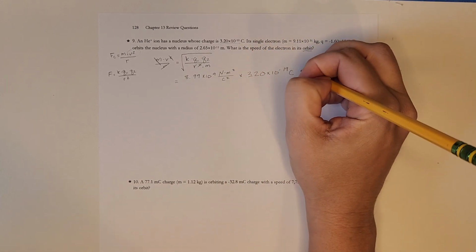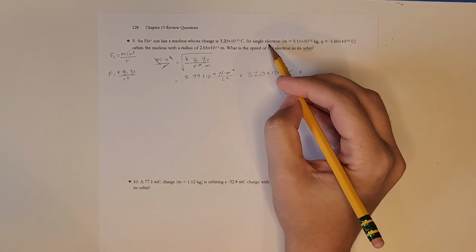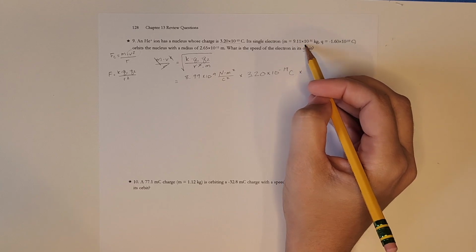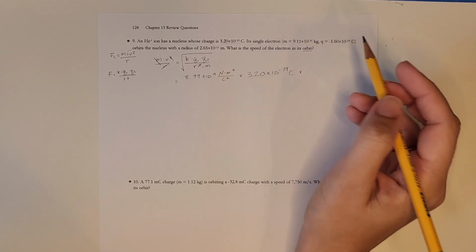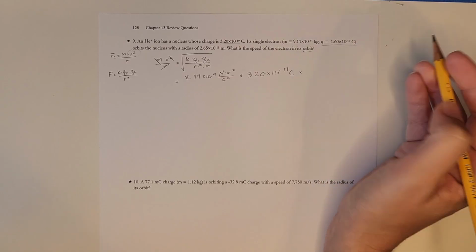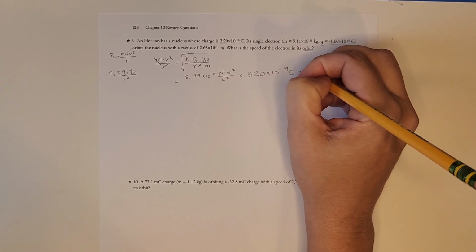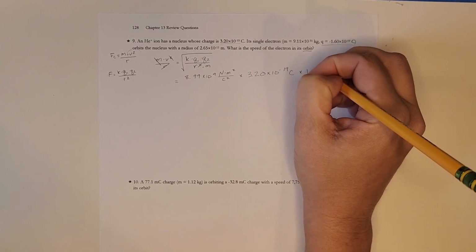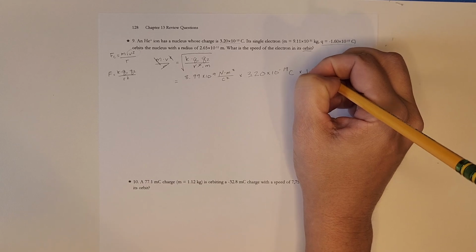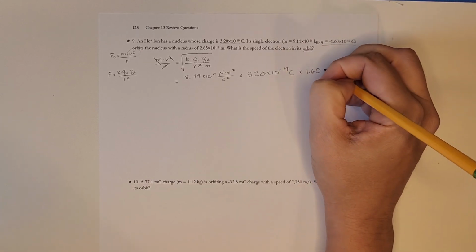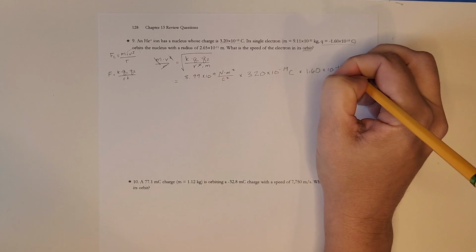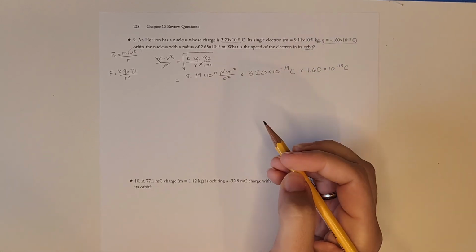Then our second charge is this electron. So it is, that's right here. I'm not going to put the negative this time. 1.60 times 10 to the negative 19th coulombs.